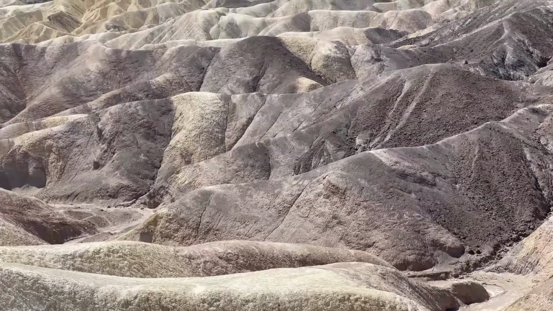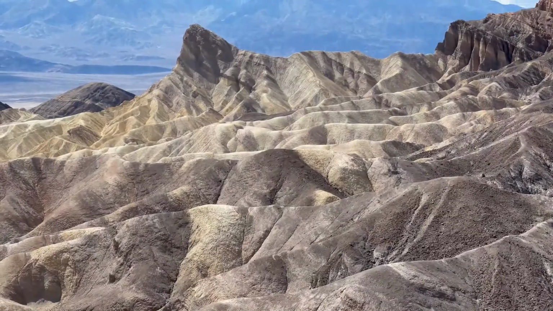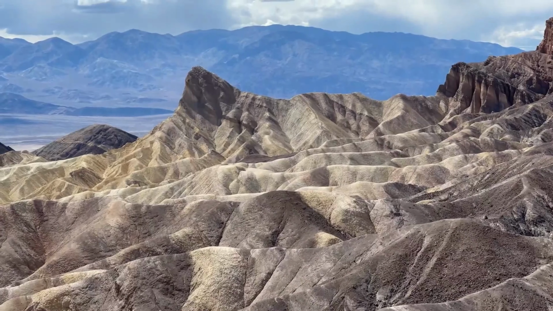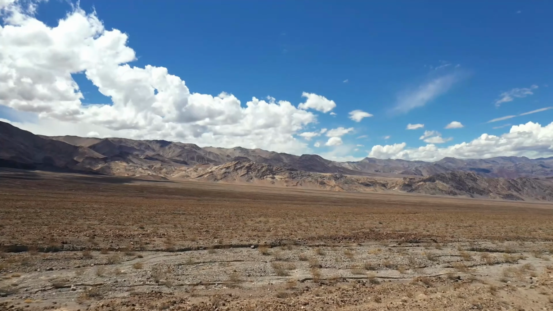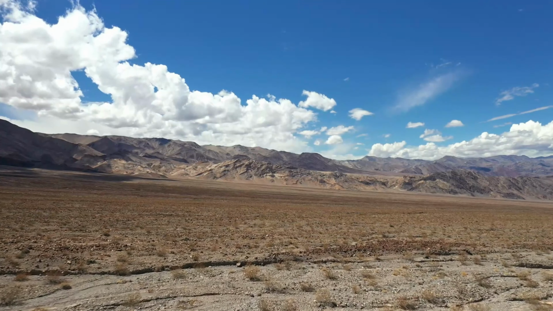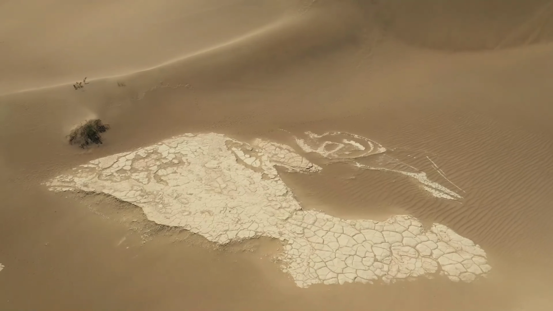Outdoor activities. Death Valley offers many outdoor recreational activities for visitors. Hiking trails range from easy hikes to challenging treks and offer opportunities to explore the park's diverse terrain. Other popular activities include scenic driving, camping, and stargazing, as the park is considered a reserve.